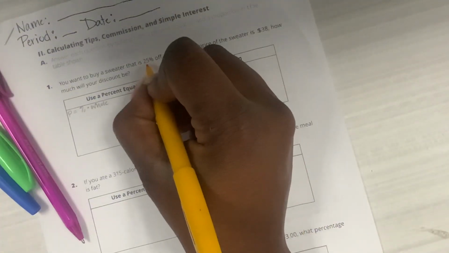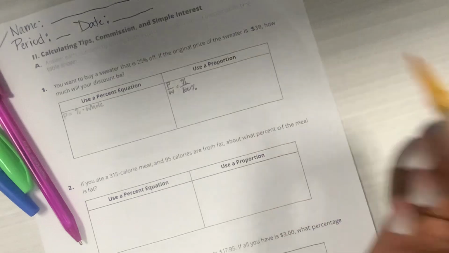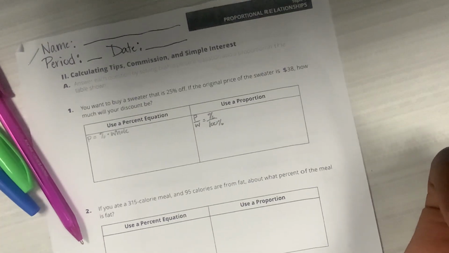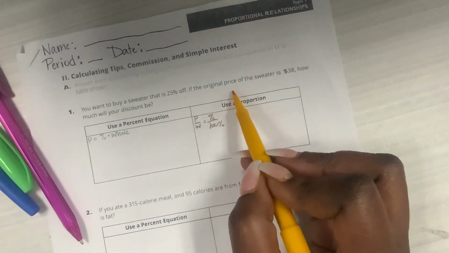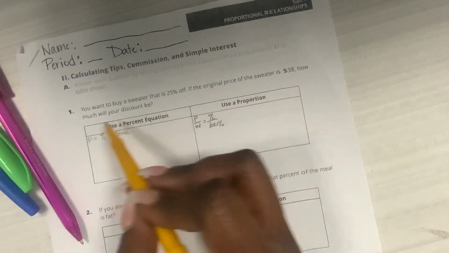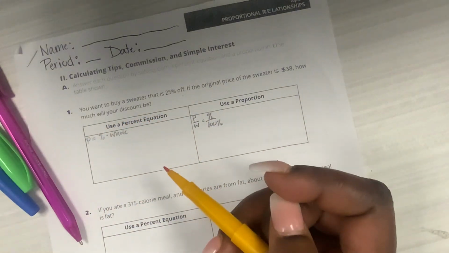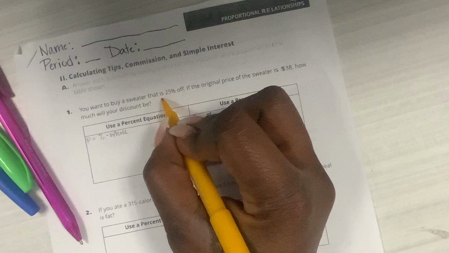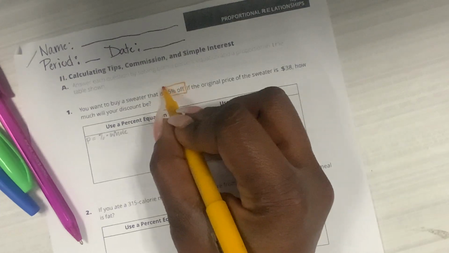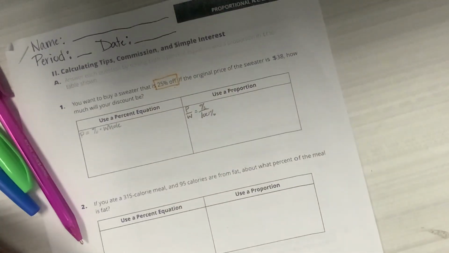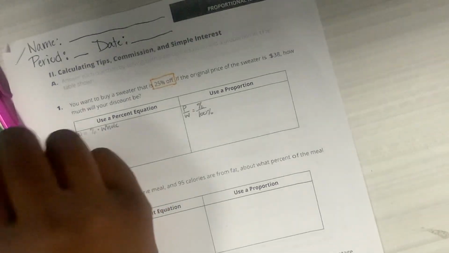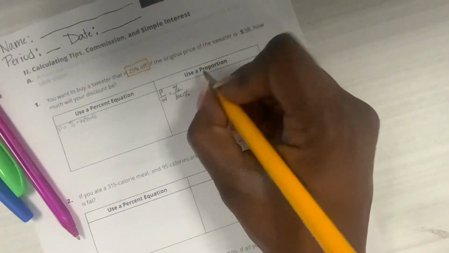So here we go. You want to buy a sweater that is 25% off. We're on question number 1. If the original price of the sweater is $38, how much will your discount be? In this problem, they told me that the sweater has a discount, which is 25% off. So I know that I'm comparing two things.